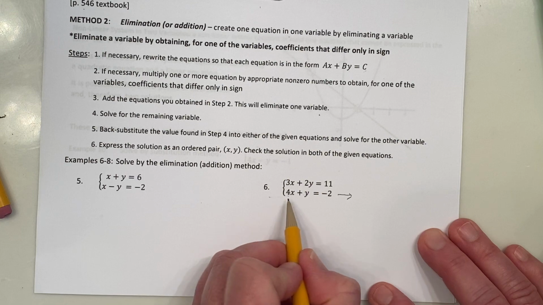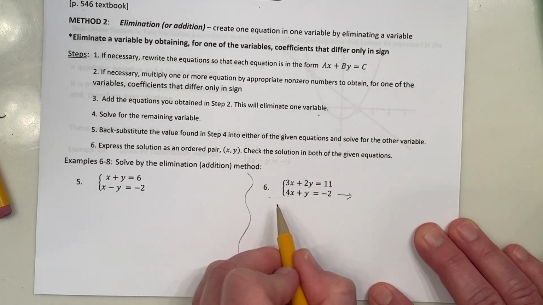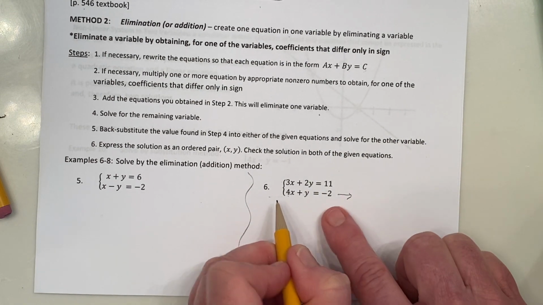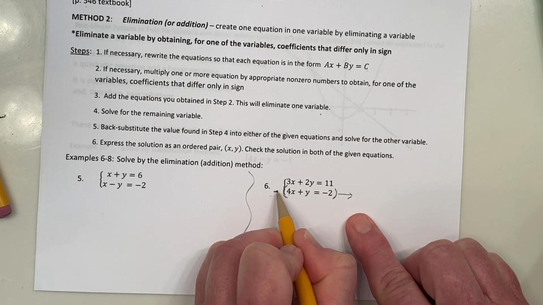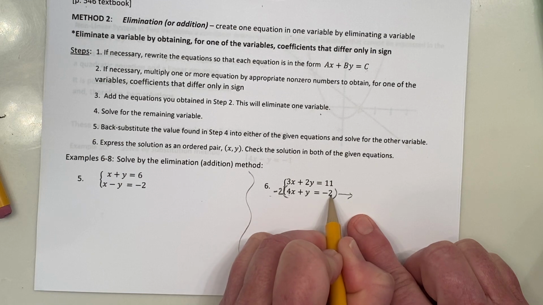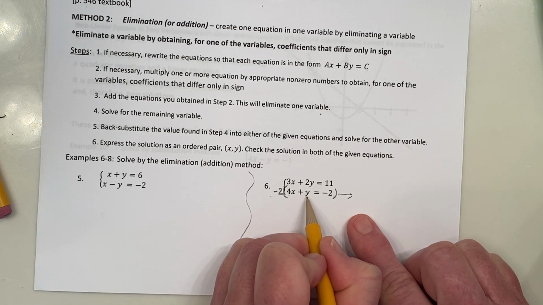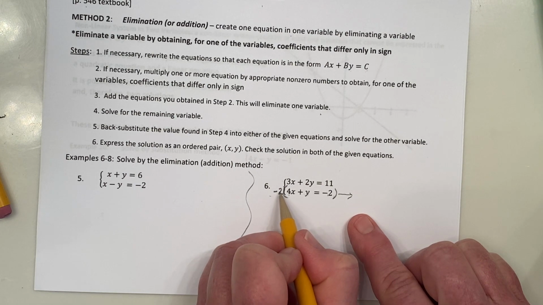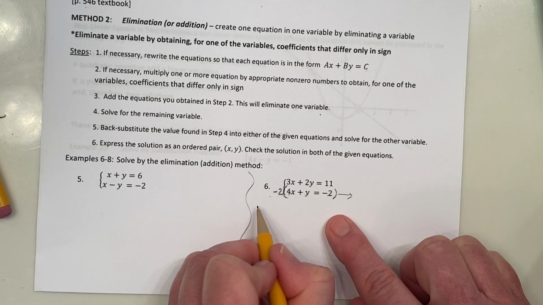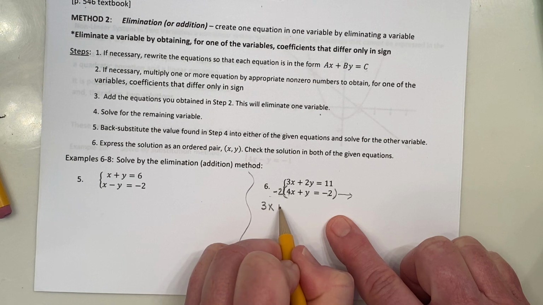I'm going to see if I can get some room here. I'm going to take this bottom equation and wrap it up in parentheses and tell myself, let me multiply every term in that equation by -2. I can't just decide to multiply one of the terms by something. I have to multiply all the terms by that same value. All right, so I'm going to keep the top equation. I'm not going to make any changes to it.